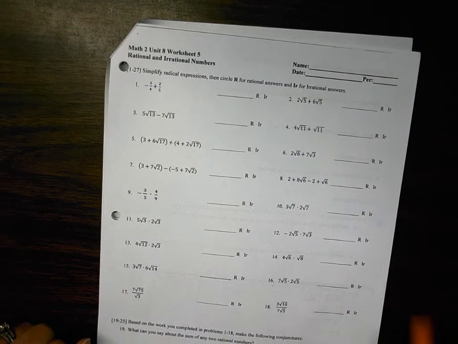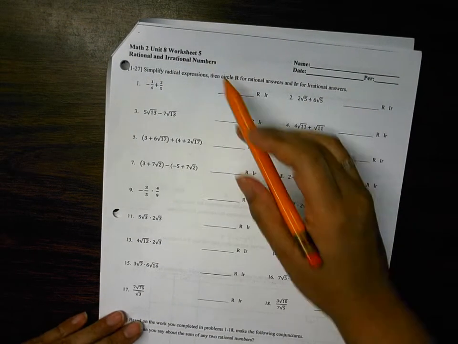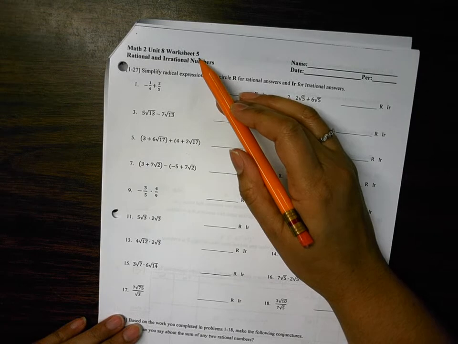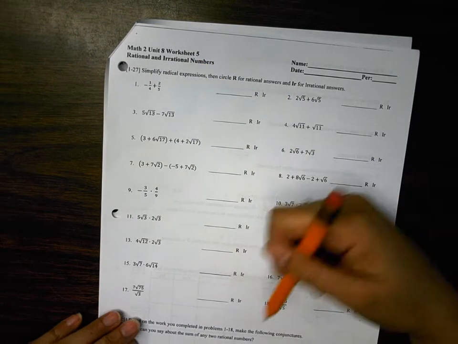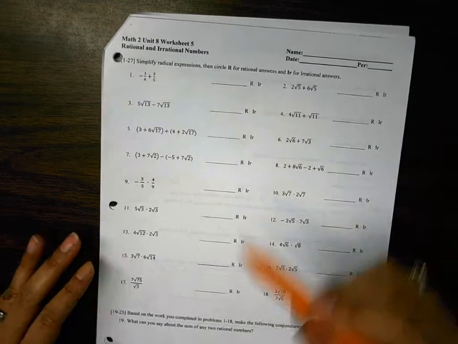All right, so this is Math 2, Unit 8, Worksheet 5. This was, again, last week's assignment. I just did not finish answering questions from it, so I'm going to do that now.